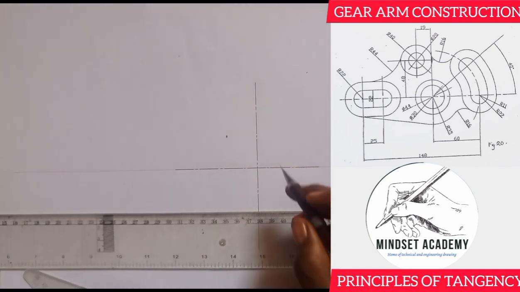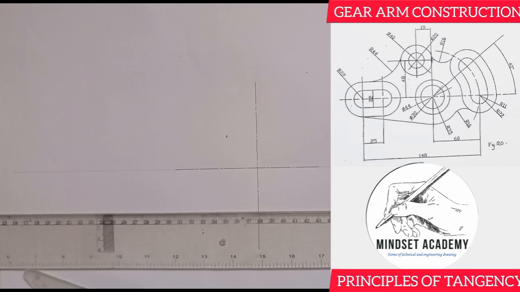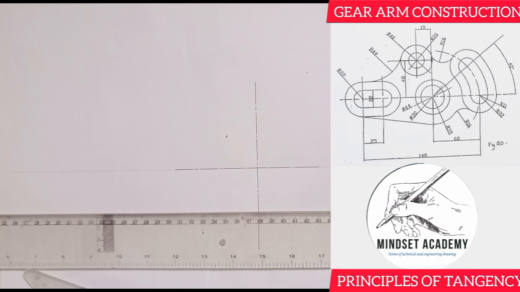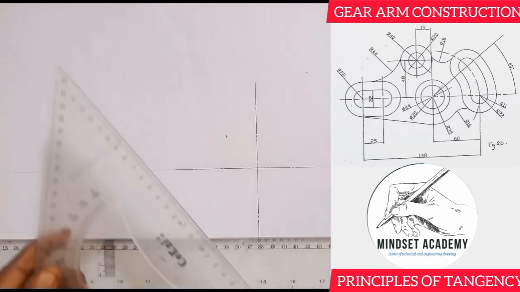So this center you see, the center that my arrow is pointing to on the screen, right? If you look at that circle there, this outer one has a diameter of 44 and the inner one has a diameter of 30. But in tangency, we don't work with diameters, we work with radius. So you divide those parameters by 2, and I'll be having 22 and 15 respectively.